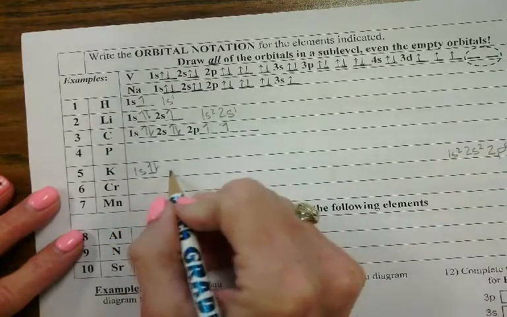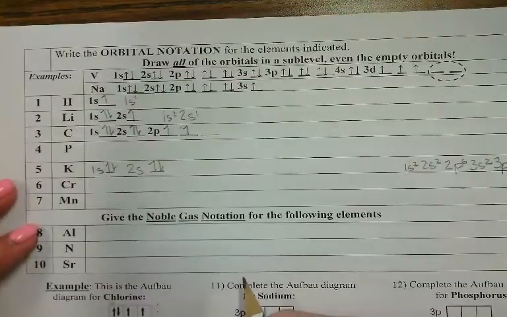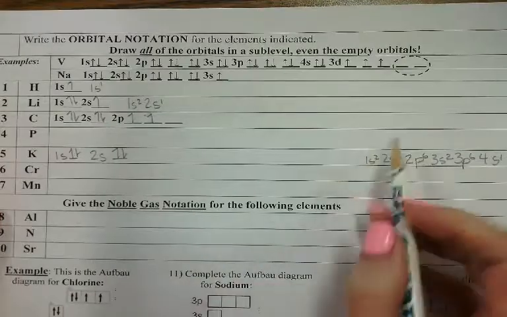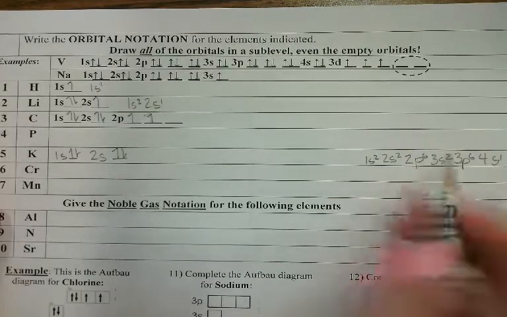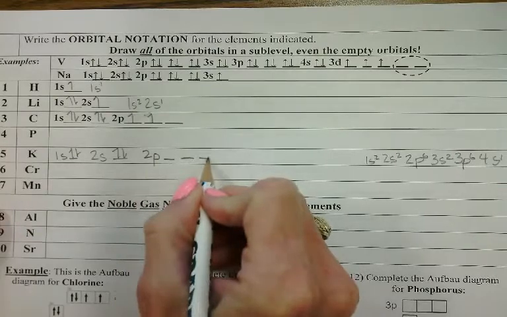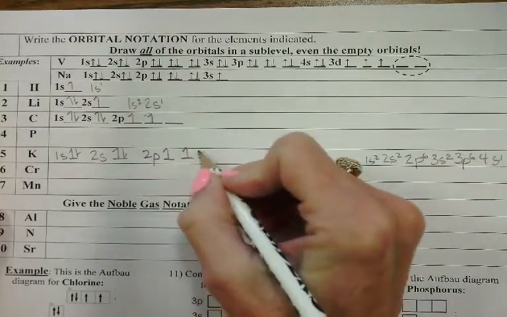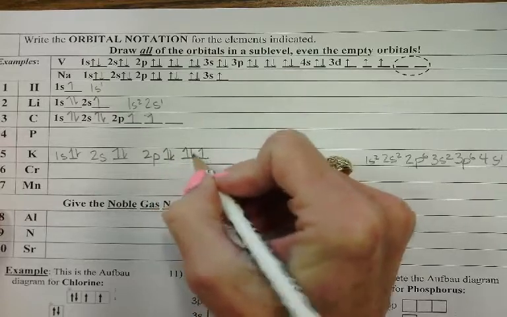2s block, 2 electrons spinning in the opposite direction. P, there are 3 little p orbitals. 1, 2, 3, 6 electrons. 1, 2, 3, 4, 5, 6.